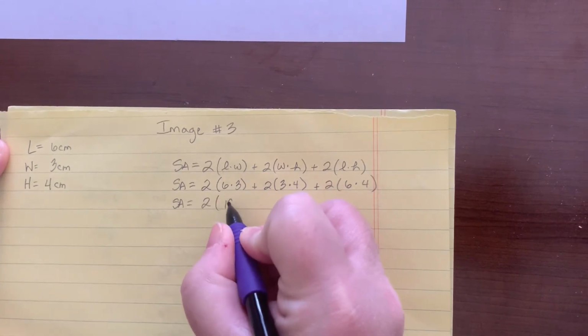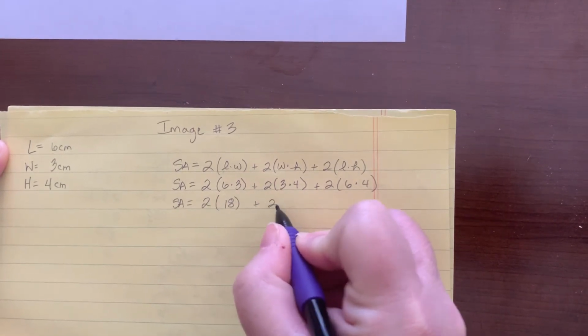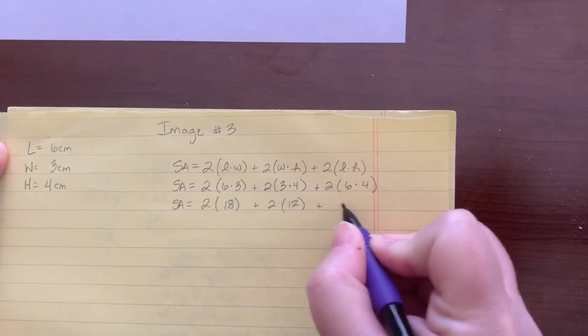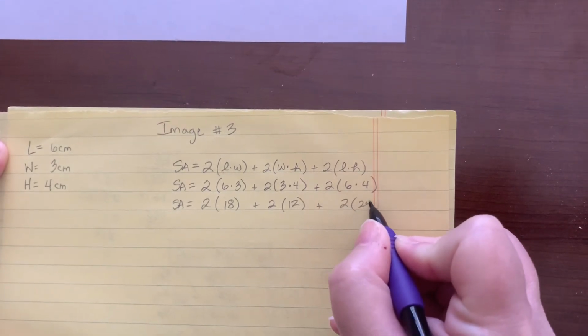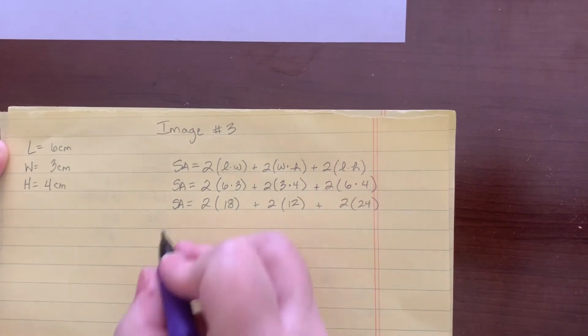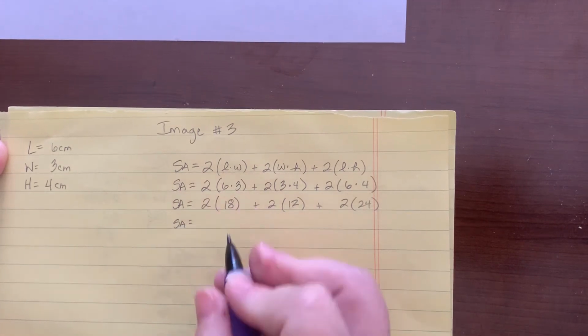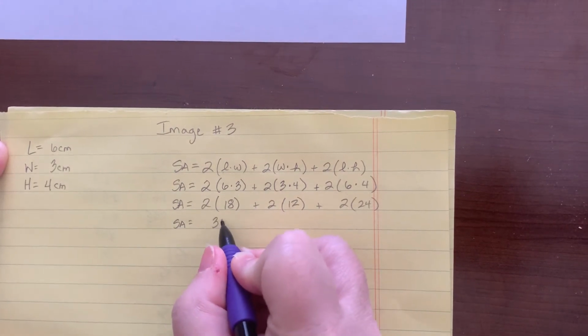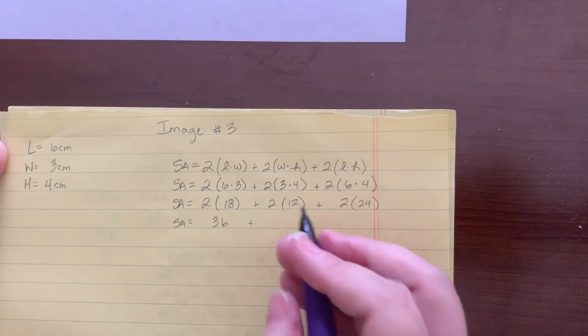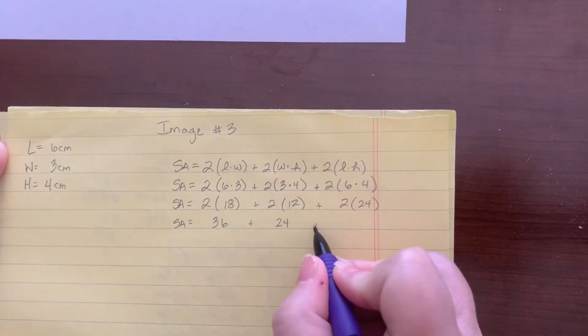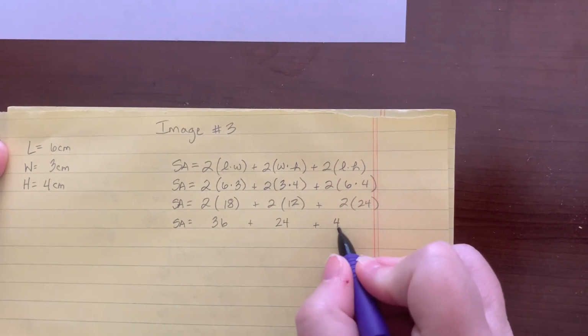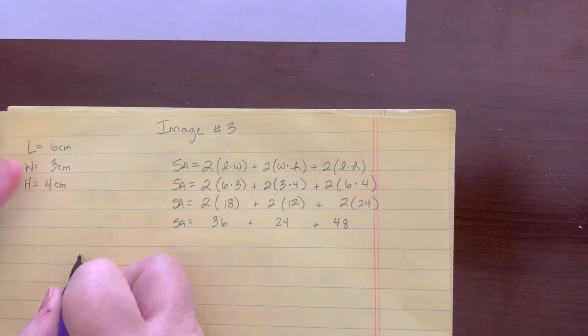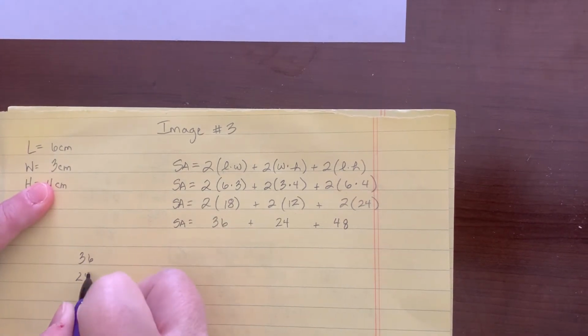So I've got 2 times 18 plus 2 times 12 plus 2 times 24. So now I have surface area equals 2 times 18 equals 36, 2 times 12 equals 24, and 2 times 24 equals 48. I'll do a little side math for you here.